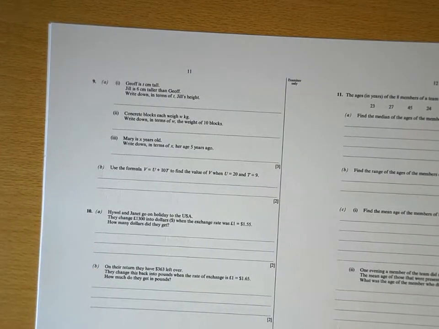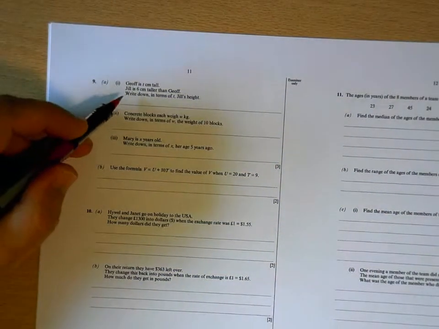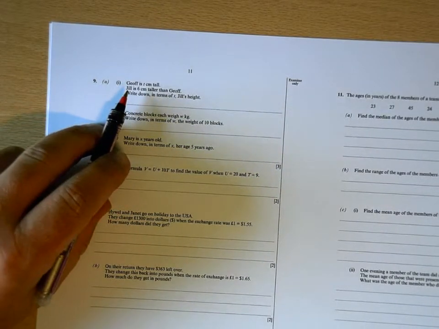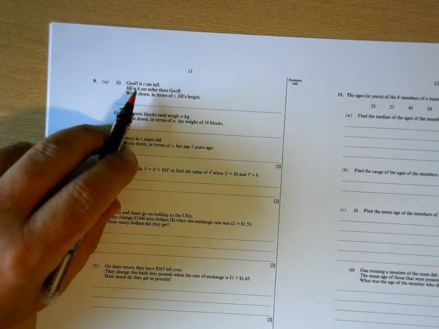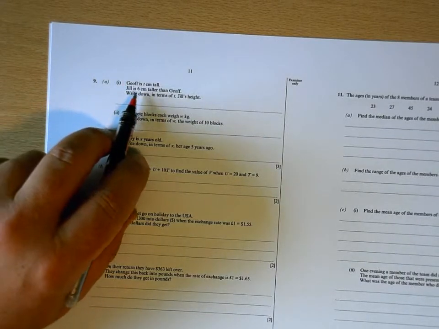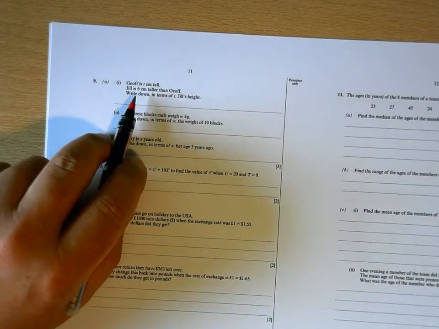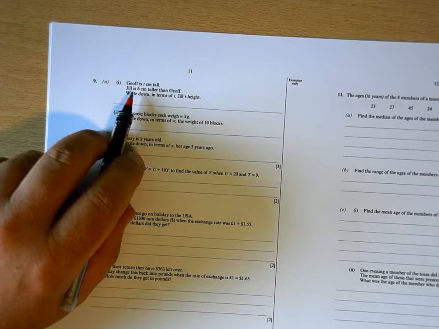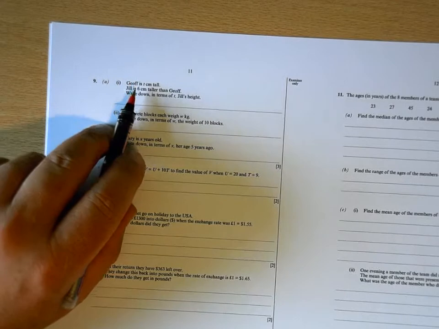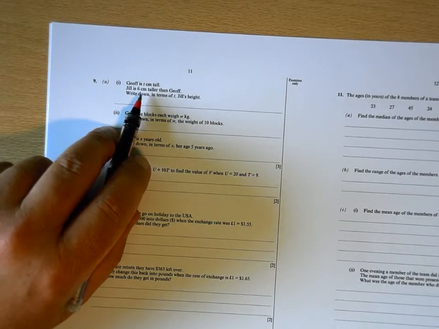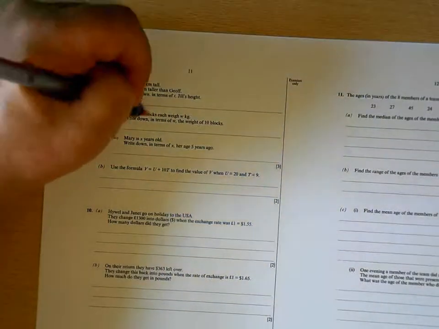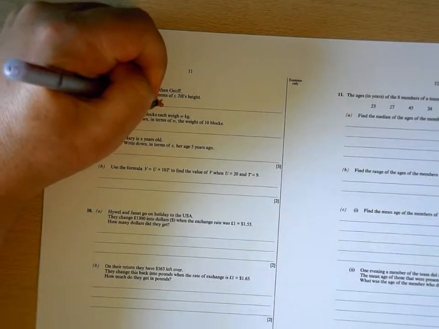So what you've got to work out here is what sum you would do to work out Jill's height. And if you don't like working with letters, work with numbers first of all. If Jeff was 100 centimeters tall, how tall would Jill be? 6 centimeters taller would be 106. So what maths have you done to go from Jeff to Jill? You've added 6. So rather than writing 100 add 6, because it's a letter, you would write t plus 6.